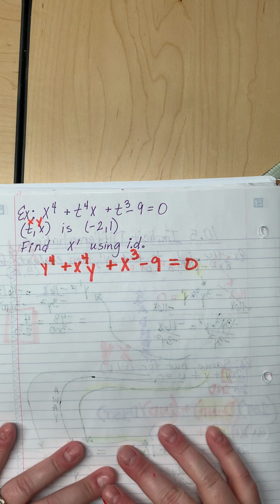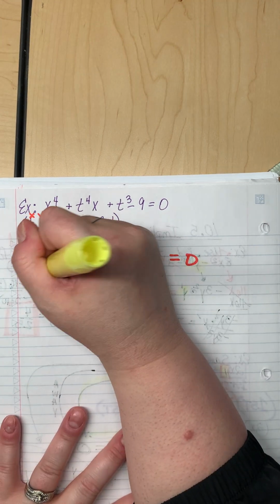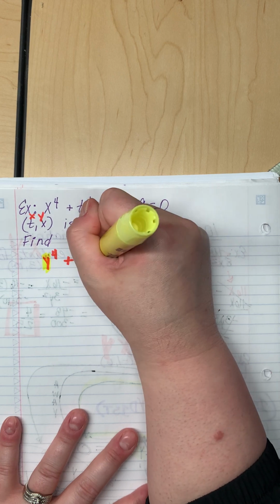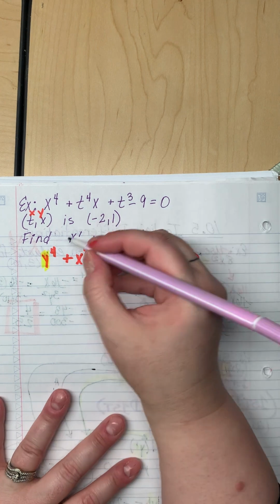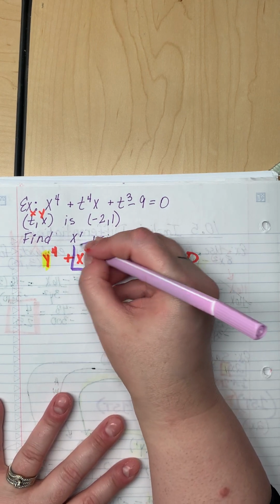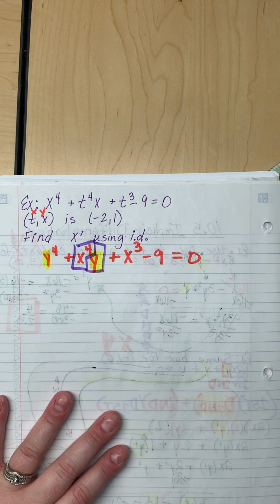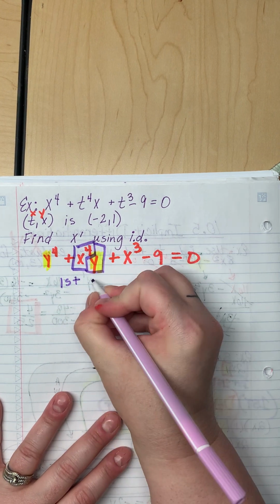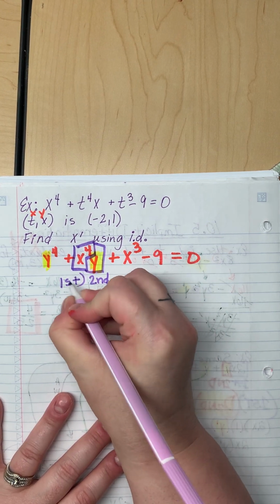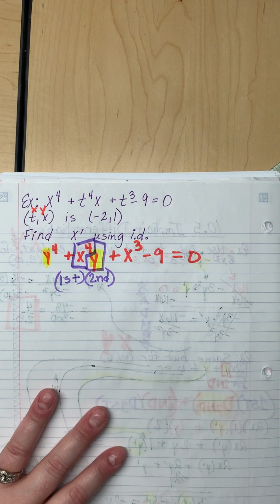Okay, now let's use implicit differentiation, where every time we take the derivative of a y, we're going to have to put a y prime. Okay, but hold up. We got x to the 4th multiplied with a y. That's a product rule. That's a first and a second multiplied together. And when we have a product rule, we have to do that formula.